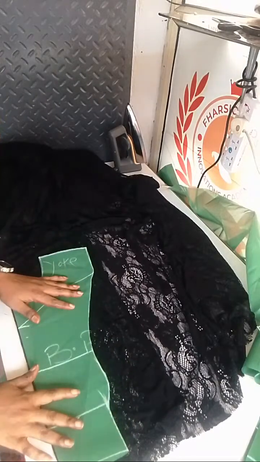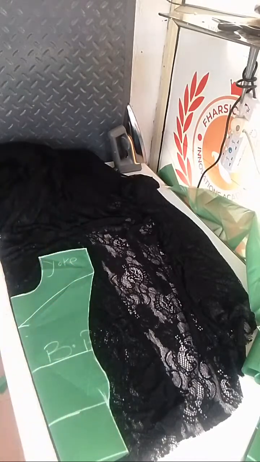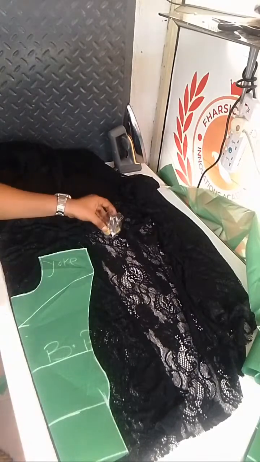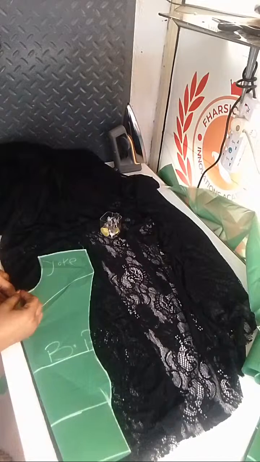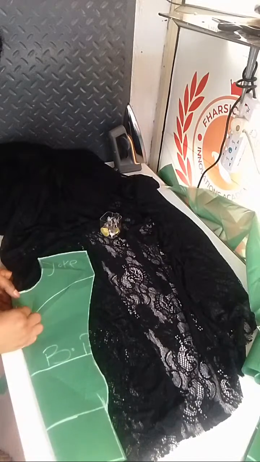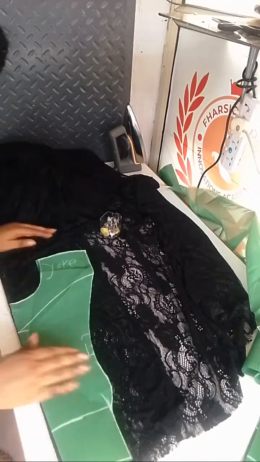So this is what we are going to do first before we cut this yoke part out. So I pin. It's very important.